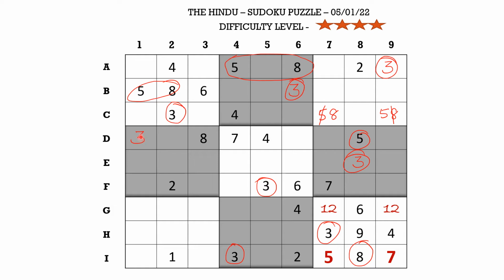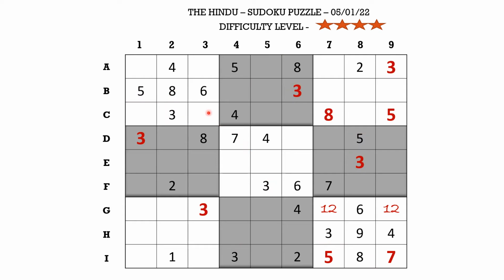Now this 3 blocks here. There are two 3s here which block here and here. So G3 takes 3. In row B there is a 6. This blocks here, and in column 8 there is a 6 which blocks here. So here A7 takes 6.